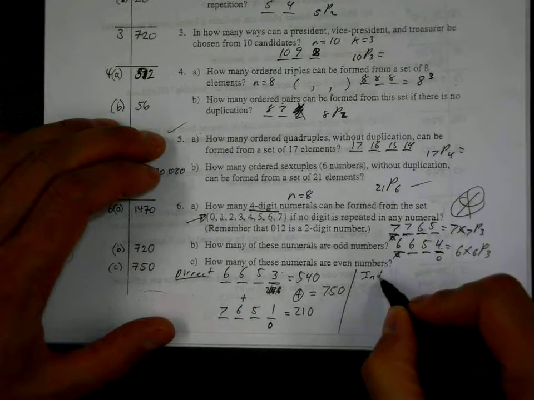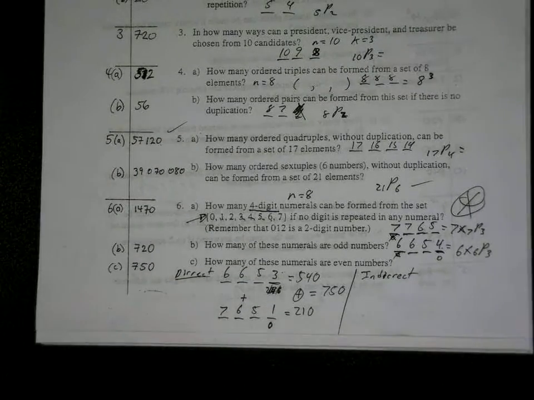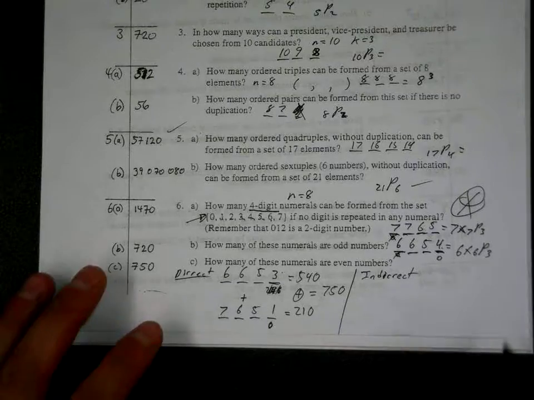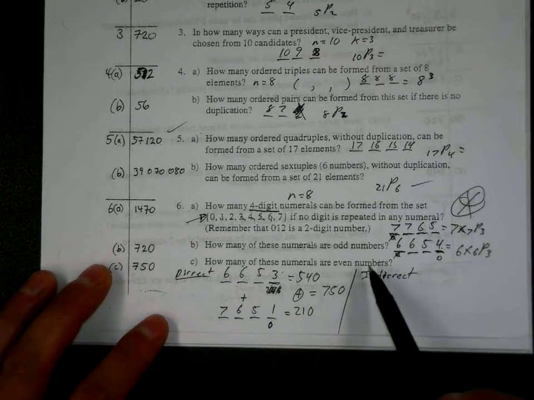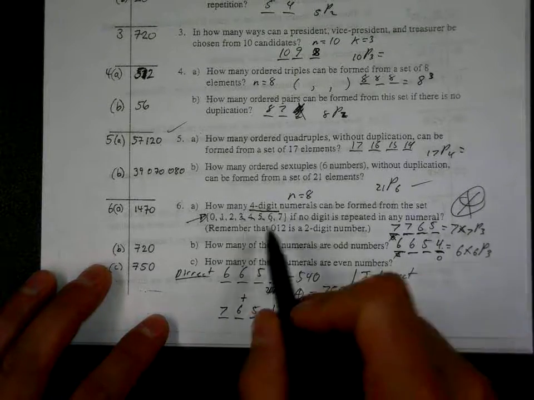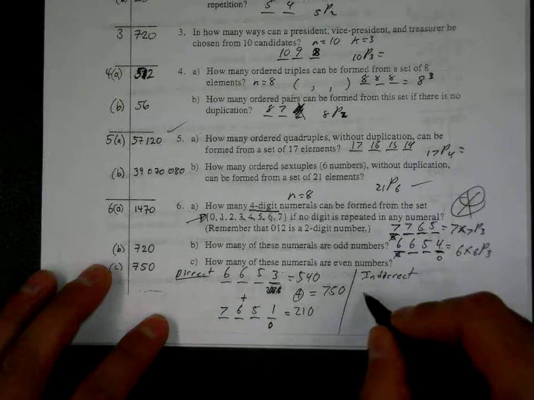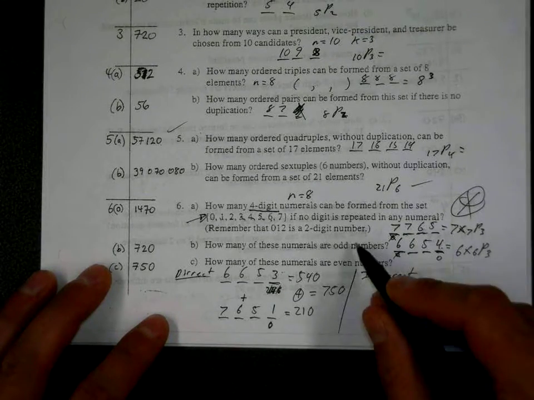The indirect method is when we subtract the yes case from the total. Or we subtract the not case from the total to get the yes case, or vice versa. Anyways, in this case we've got even and odd. So I have figured out the total, which is 7765. So this is the total set, and I'm going to subtract the odd numbers.